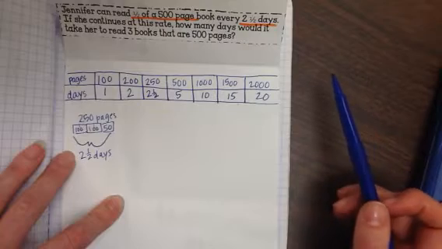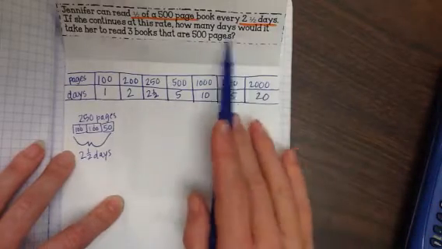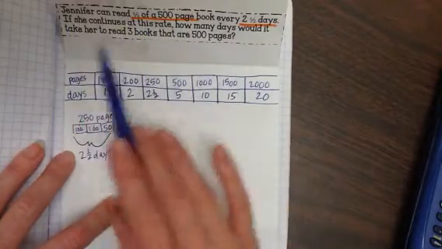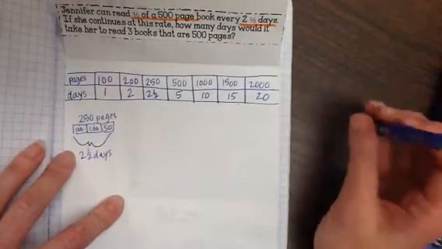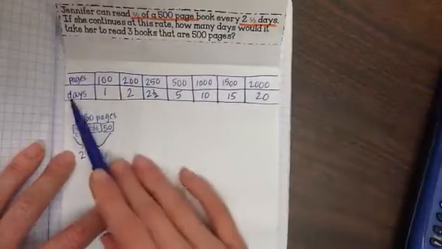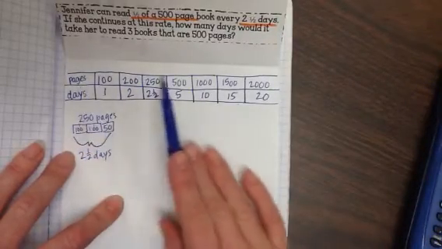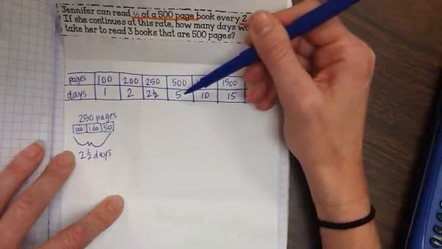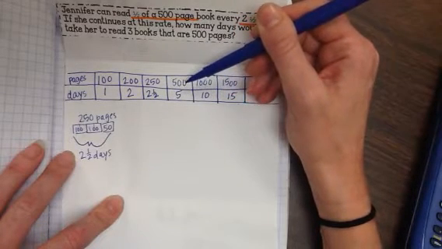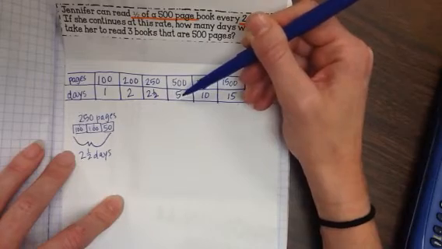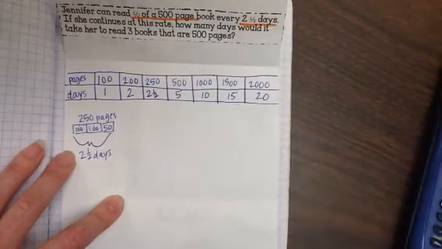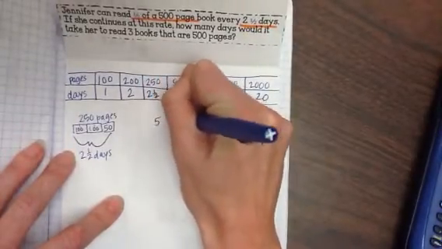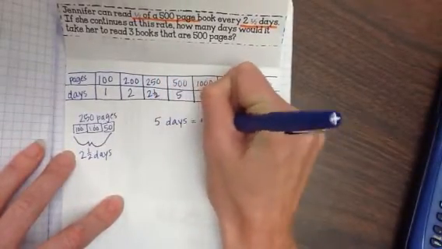That also works. So if we're looking here, let's look back at the problem. If she continues at this rate, how many pages would it take her to read 3 books that are 500 pages? So it says for 500 pages, if I'm looking at my table, it takes her 5 days. 500 pages, 5 days. So for thinking about 5 days equals 500 pages.